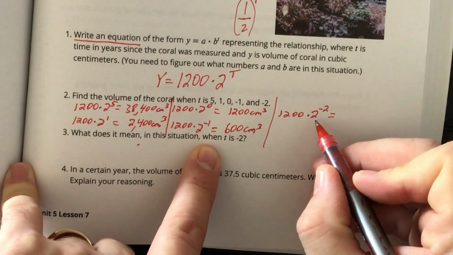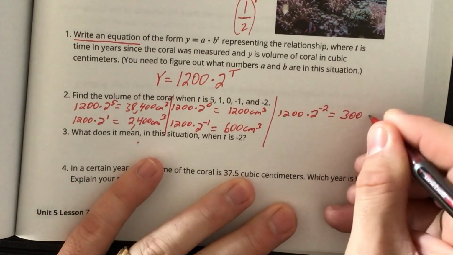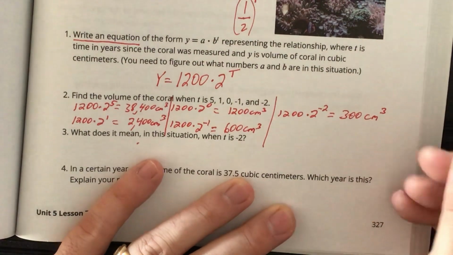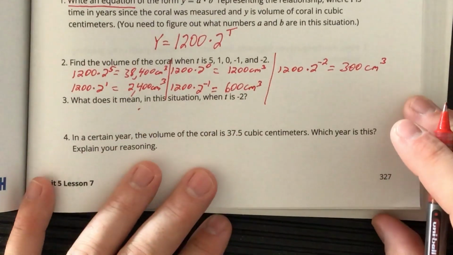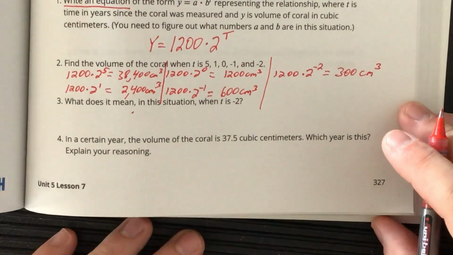And this is a fourth, so 1,200 divided by 4, 300. So you can see how knowing exponents can make things quicker for you. But there would be nothing wrong with typing all 5 of those in either.